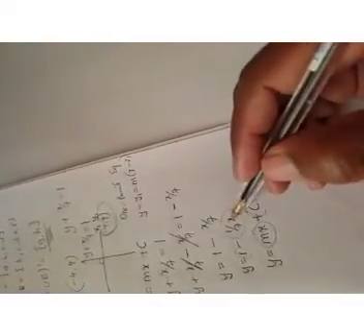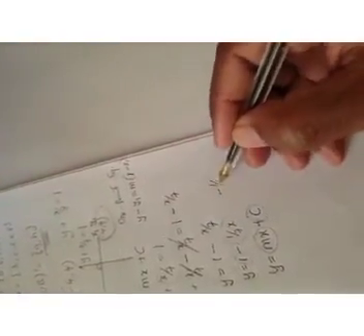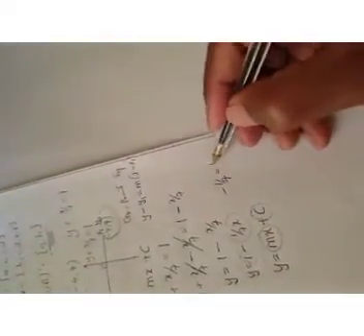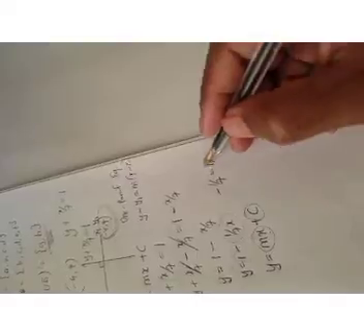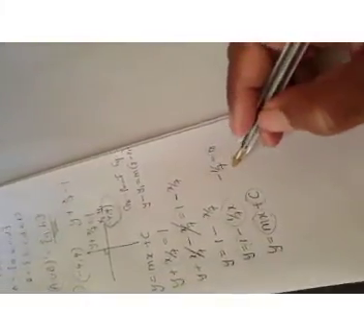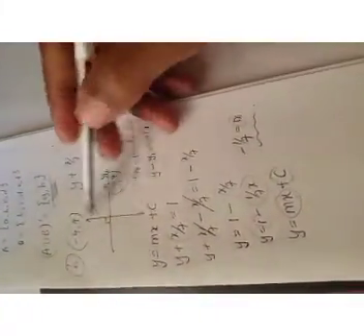As you can see, the coefficient of x here is negative 1 over 7. The coefficient of x here is m. That means the gradient is negative 1 over 7.